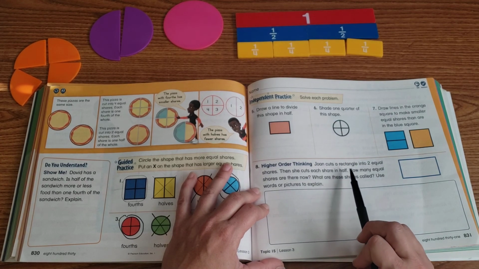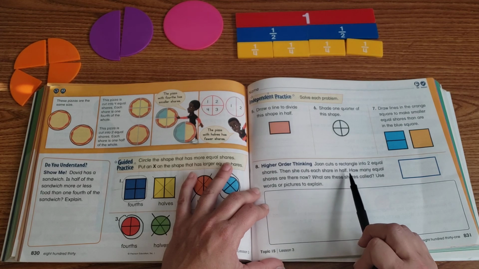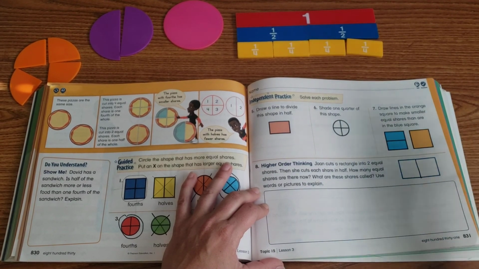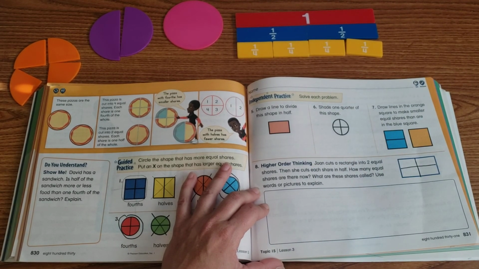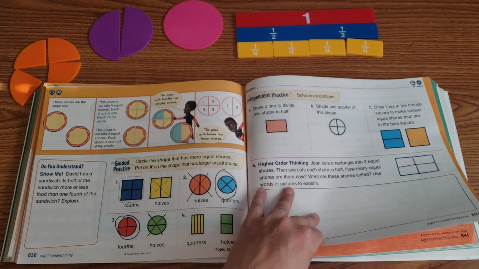Number 8, Joan cuts a rectangle into 2 equal shares. Then she cuts each share in half. So here's a rectangle. She cuts it into 2 equal shares. Then she cuts those in half. How many equal shares are there now? And what are they called? You can explain it in this box.